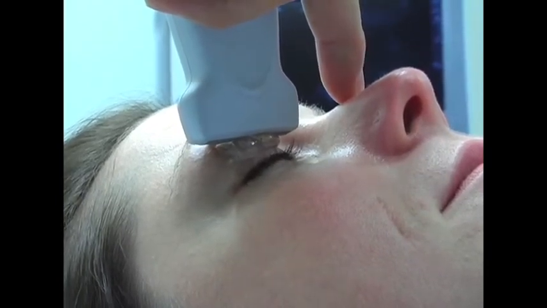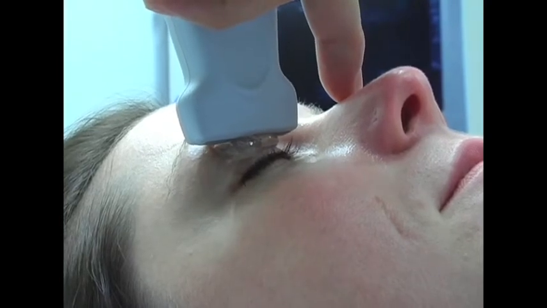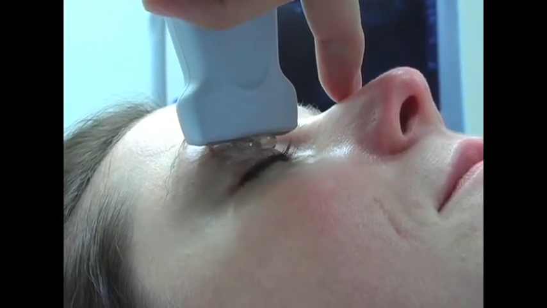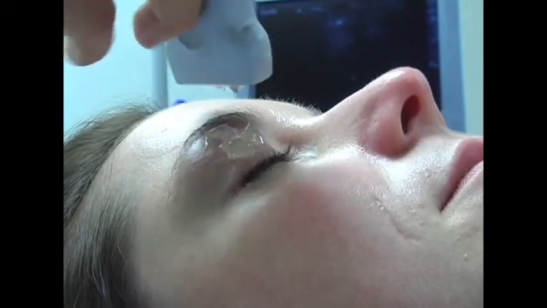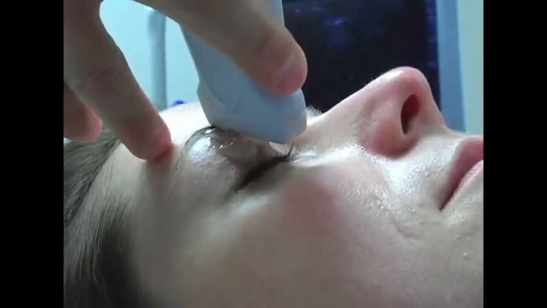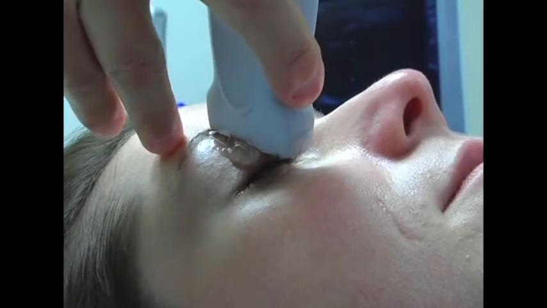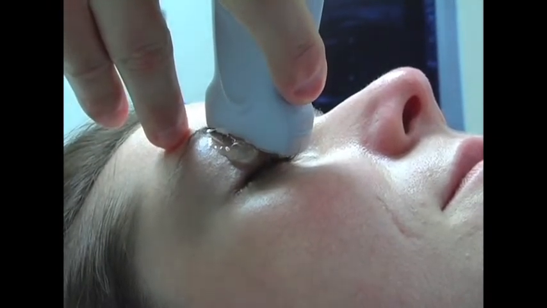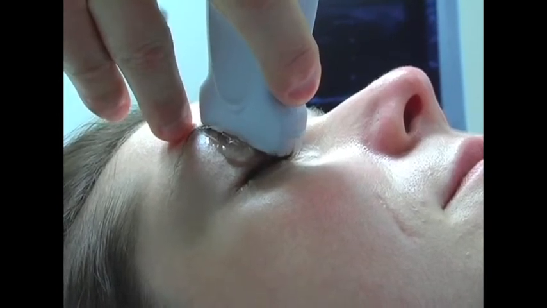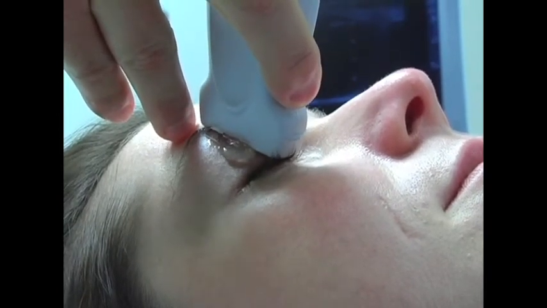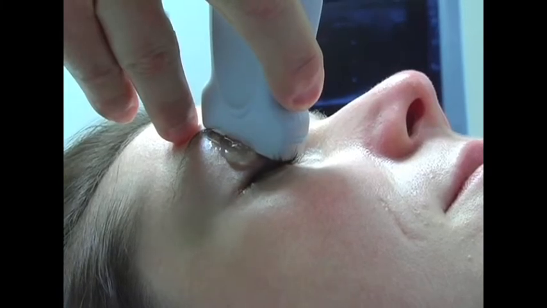Most information can be obtained in the transverse orientation. However, rotating the probe clockwise 90 degrees will give you a sagittal view of the globe with additional information. This is especially helpful when evaluating an eye for foreign body. In the longitudinal position, artifact may be seen on the ultrasound secondary to air in the eyelid slit.